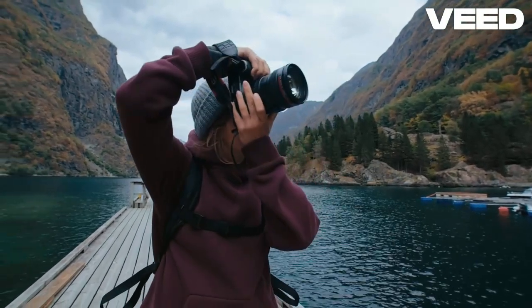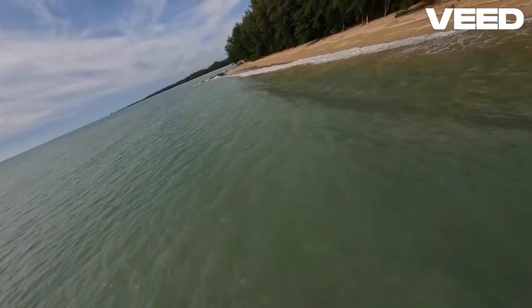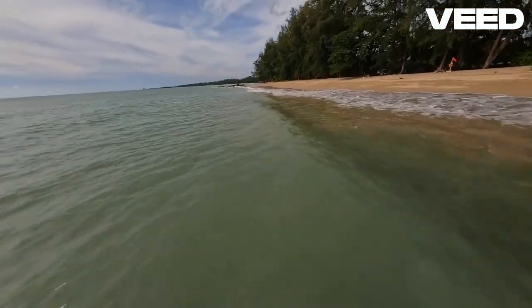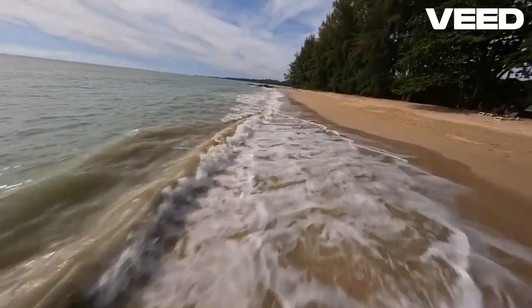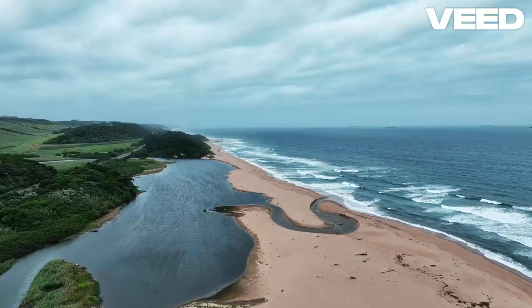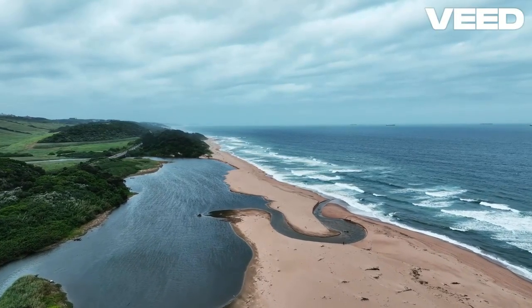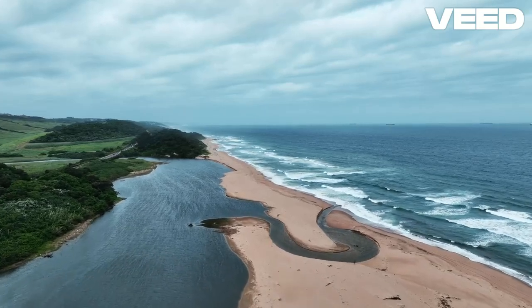Shutter speed is all about how long your camera's shutter stays open. A fast shutter speed freezes motion, perfect for action shots. A slow shutter speed can create stunning light trails or smooth water effects, but watch out for camera shake.